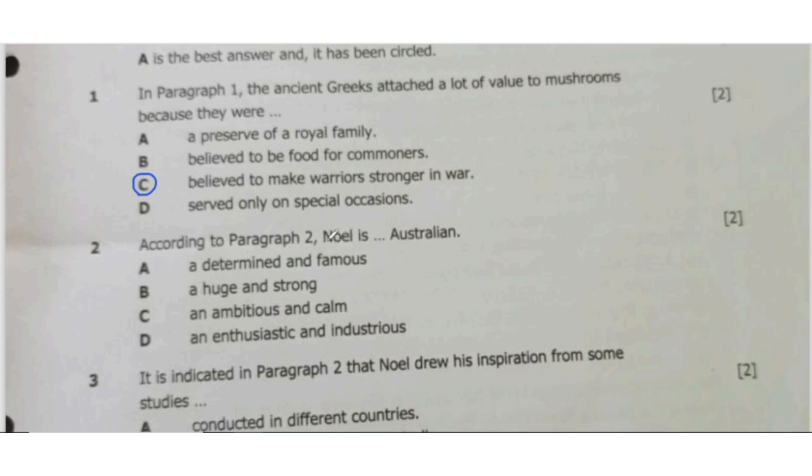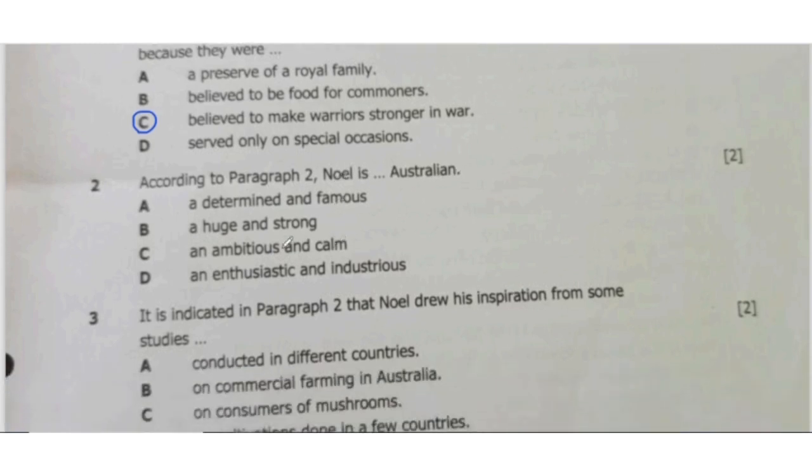According to paragraph 2, Noel is a barely Australian, A determined and famous, B huge and strong, C ambitious and calm, D enthusiastic and industrious. If you're not very sure of where we're going to get the meaning, we shall go back to paragraph 2.